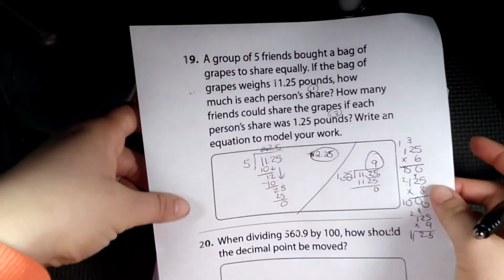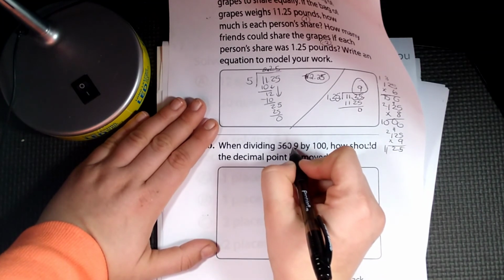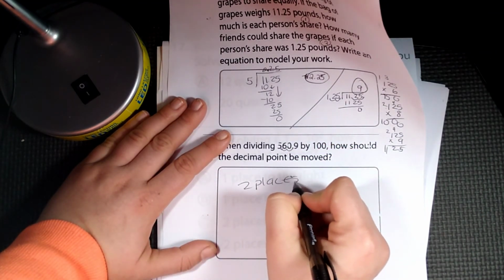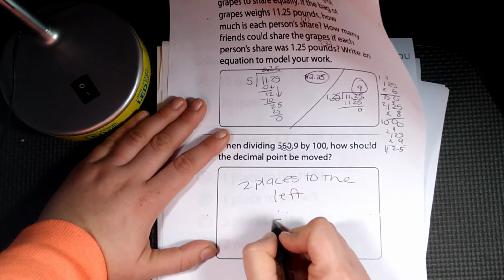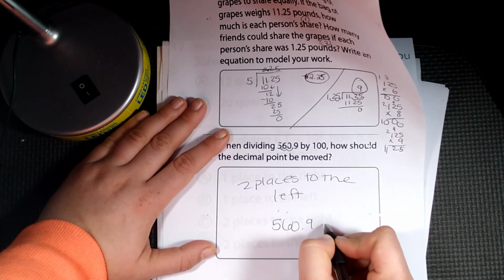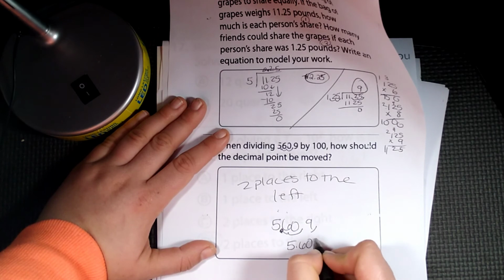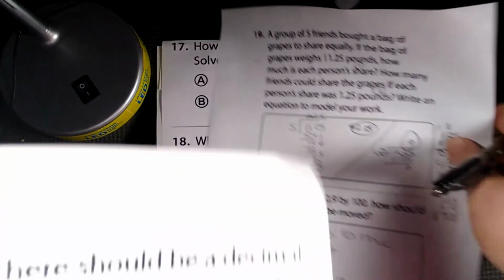Our next one, when dividing 560.9 divided by 100, how should the decimal point be moved? 2 places to the left. Okay. Our last one, this is actually 21.